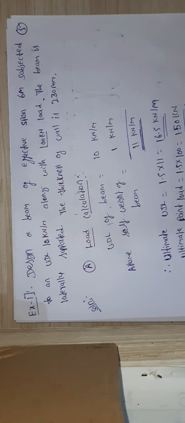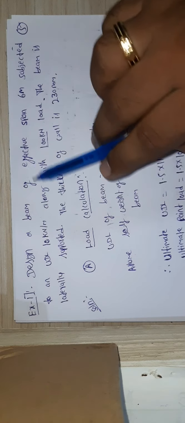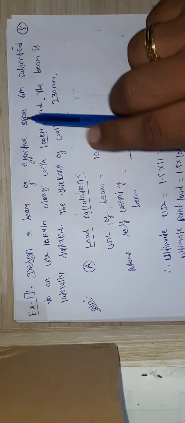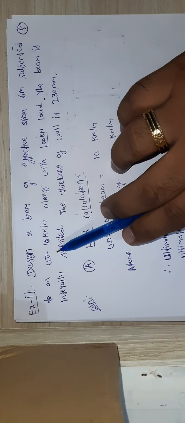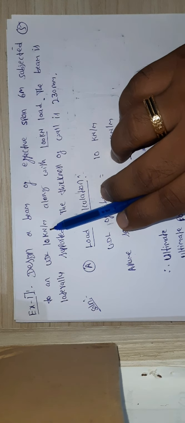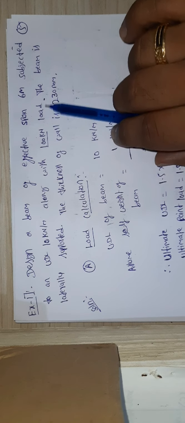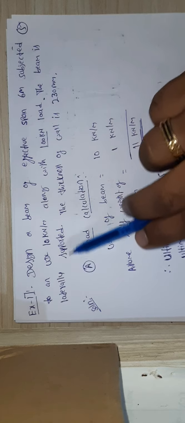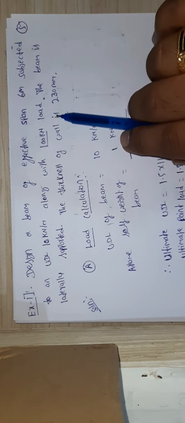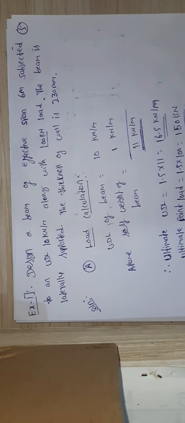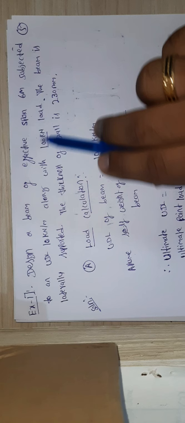Hello everyone. Today we will try to do some examples and design of beams. Let us consider one example. Design a beam of effective span 6 meter subjected to an UDL of 10 kilonewton per meter along with 100 kilonewton load. The beam is laterally supported. The thickness of the wall is taken as 230 mm. So this is the given example. We need to design a beam for the given loading.